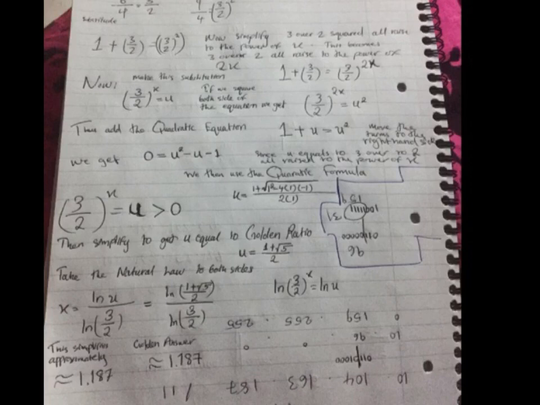In the sixth step, we need to use the natural log, ln, on both sides of the equation, the left-hand side and the right-hand side.